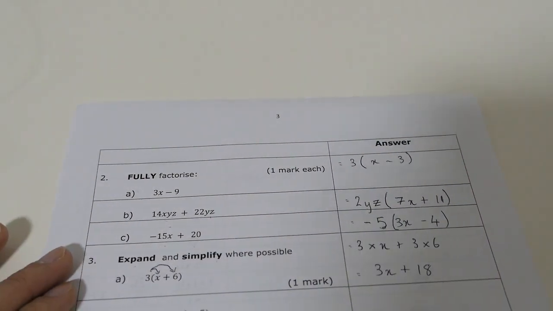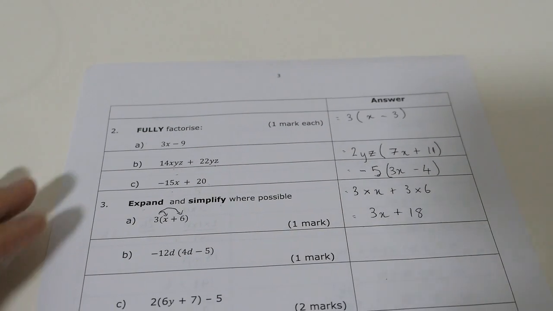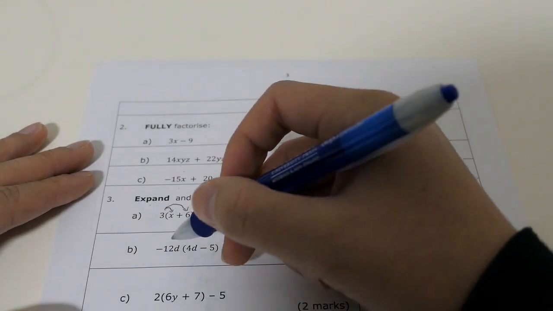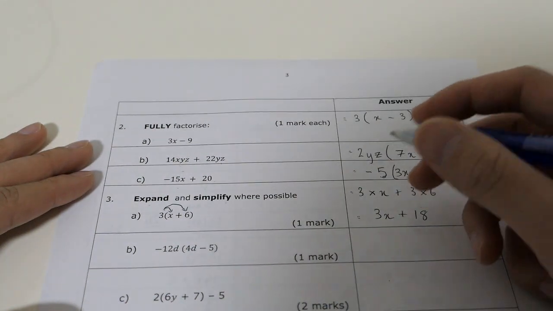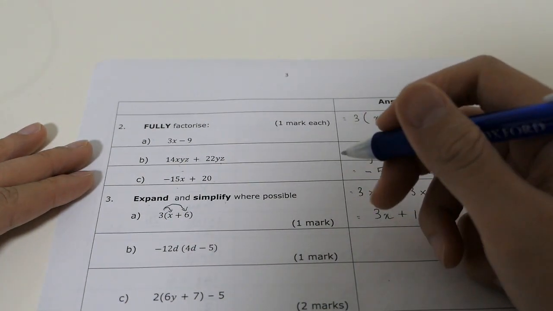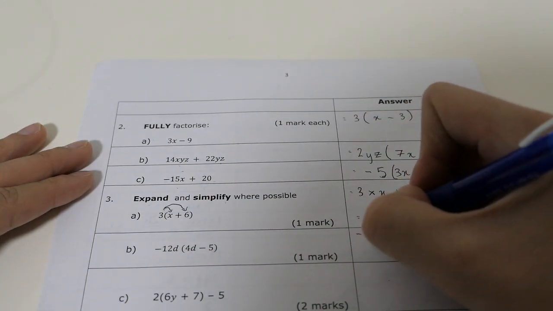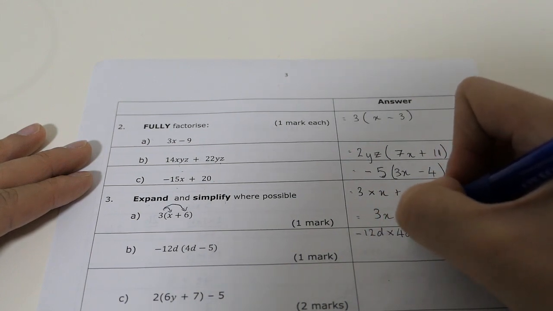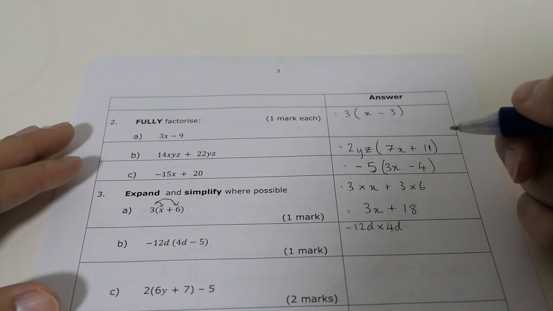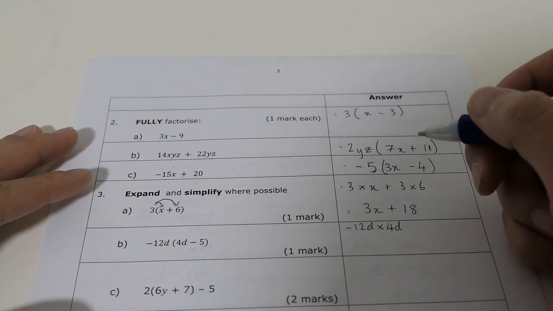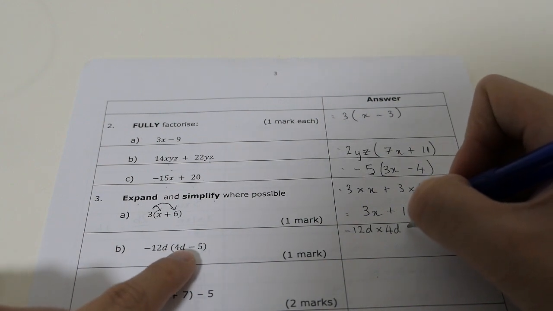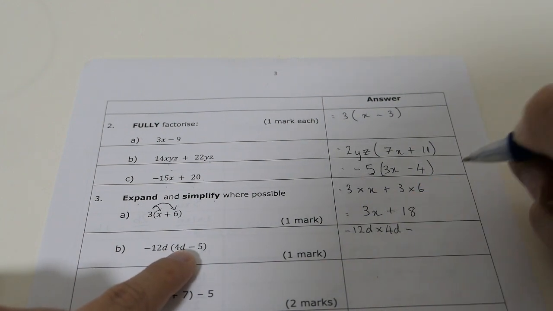Next, we have negative 12d times this. Yes. Maybe I should do the working out for you guys. Okay. Minus this minus. I can do this a few ways. I'm gonna write this minus here. Copy it down.